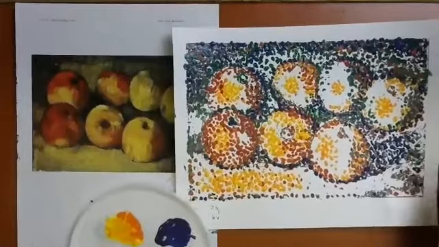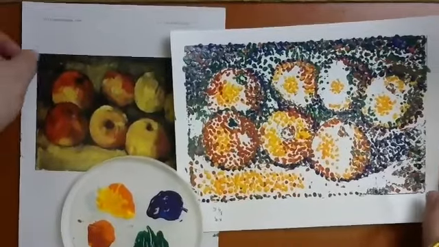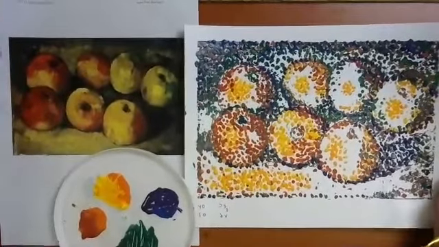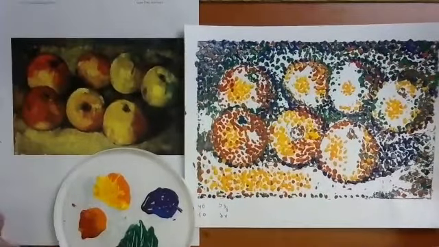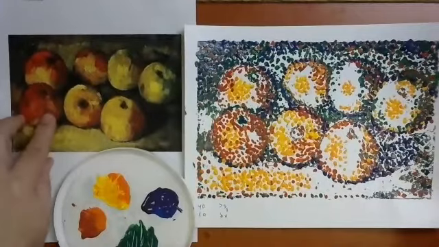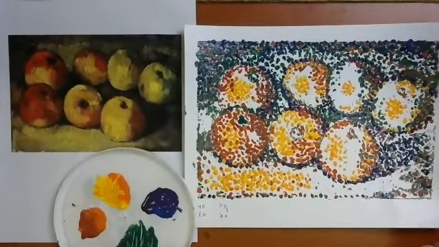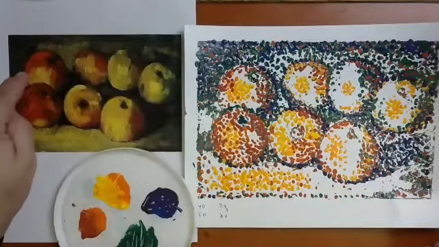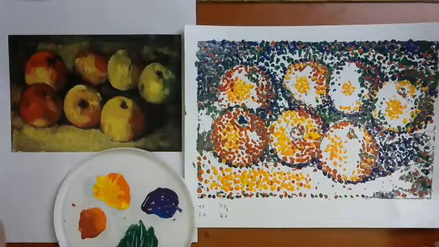Okay, coming back to the project here. I like to have these things on the desktop so that I can look at them. So I have the full color printout of Cezanne's apples so that I can see the different kinds of colors and color shapes that are inside of each apple.